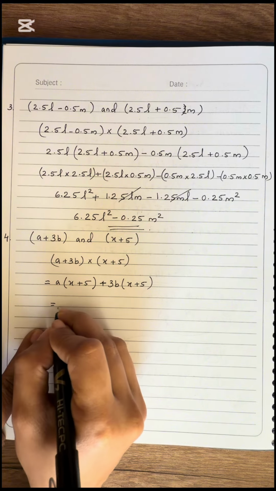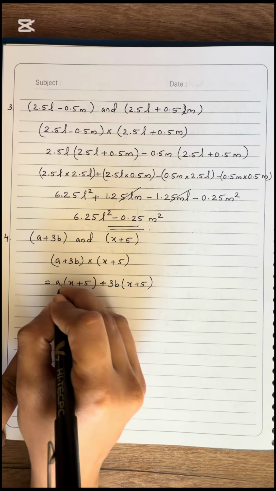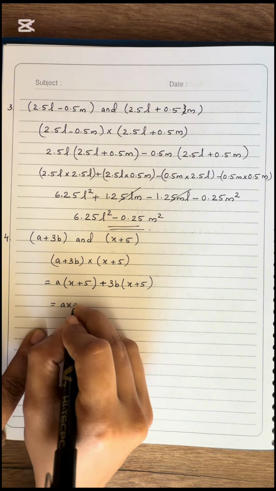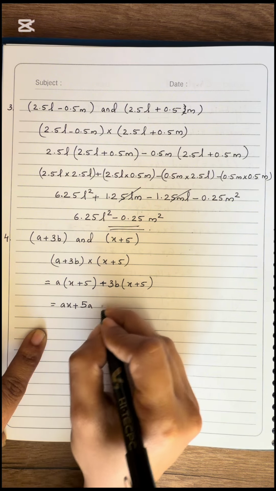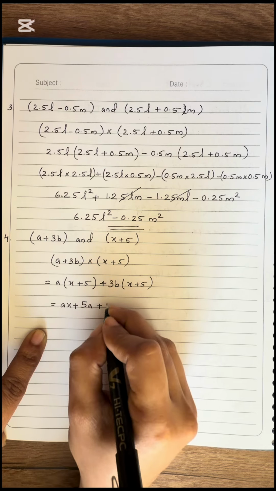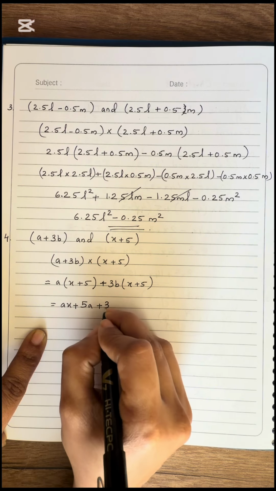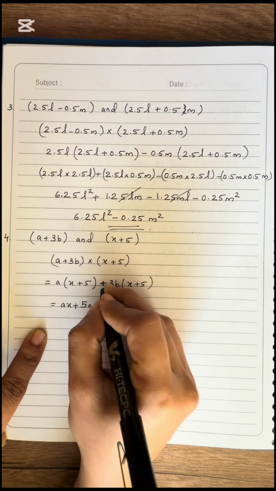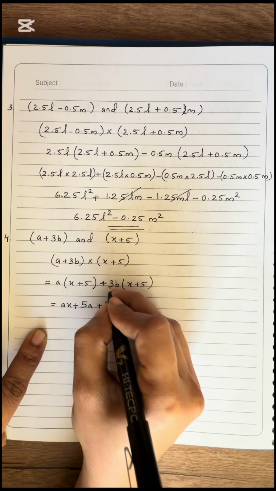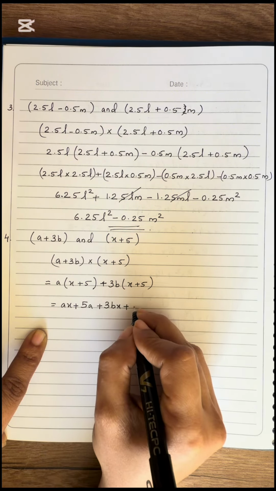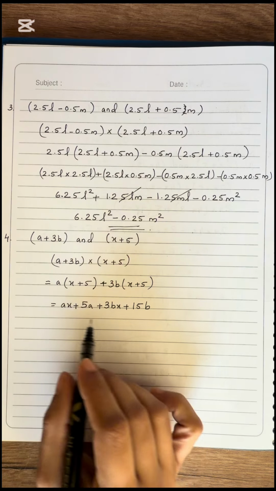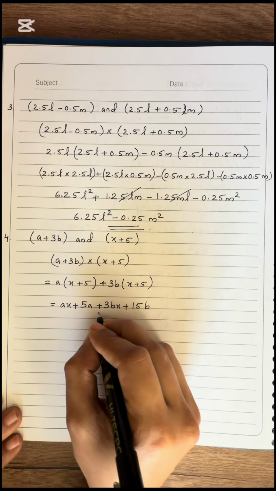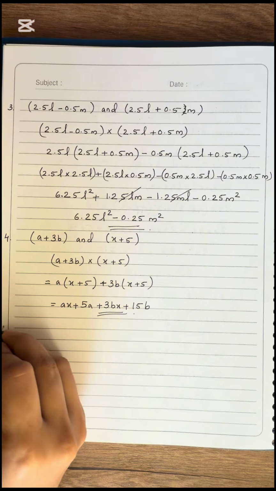Here a into x is ax, a into 5 is plus 5a. Here plus 3b, so 3b into x is 3bx, plus 5 into 3b is 15b. There are no like terms, so we can write it as such. This is the final answer.